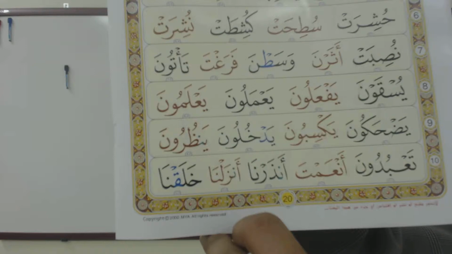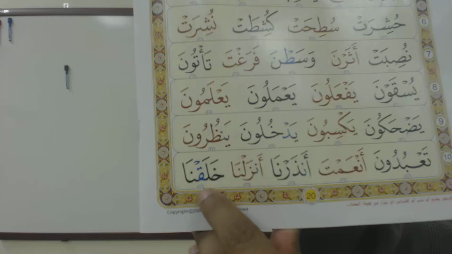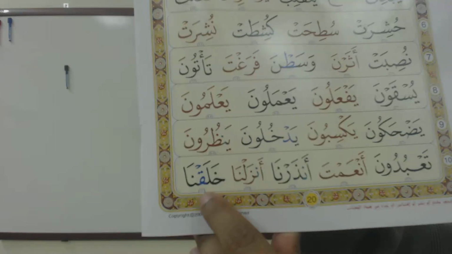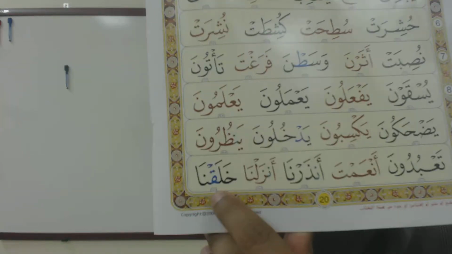Last one on the page. Khalaq. Khalaqna. Okay. So for homework, I want you to practice the next page.